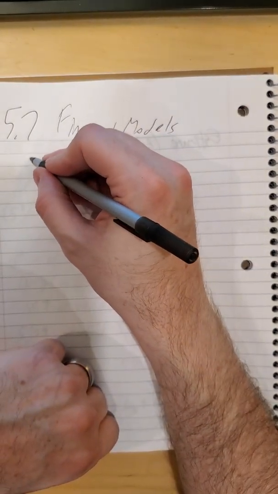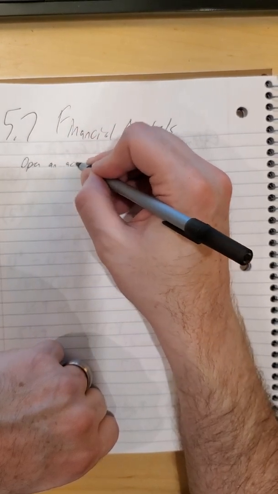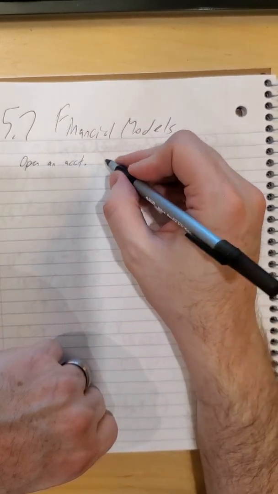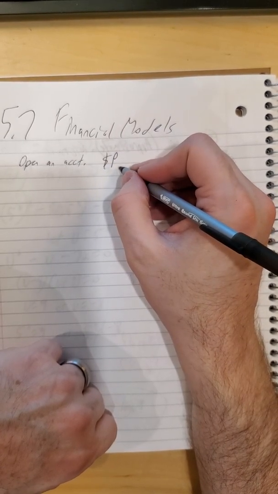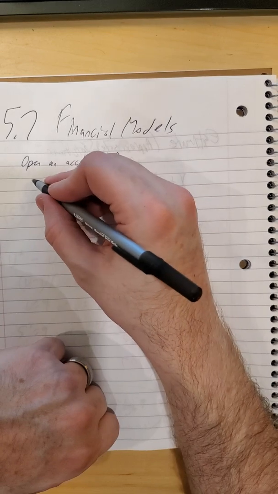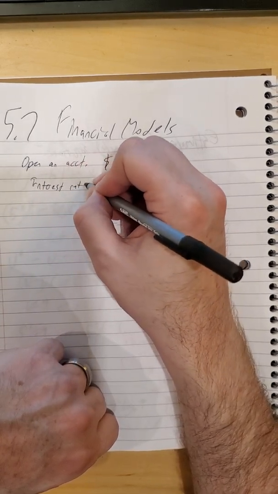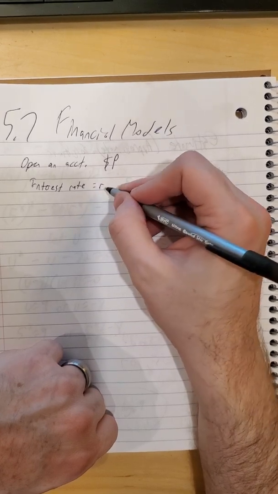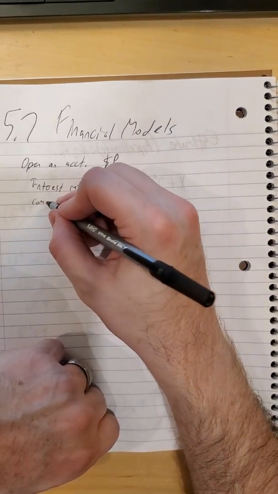So let's say that we open an account and we invest P dollars. Our interest rate is given as R, and it's compounded n times a year.